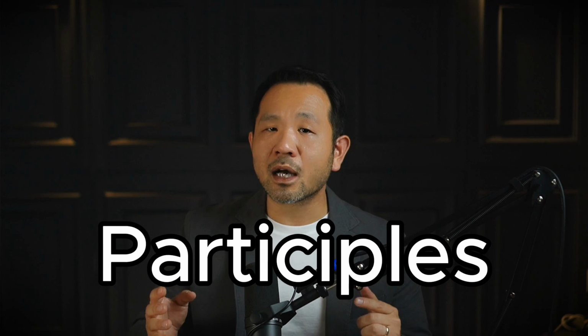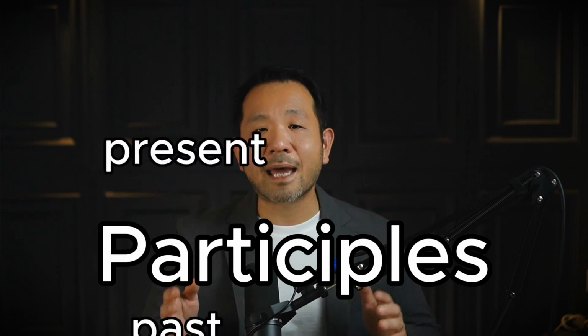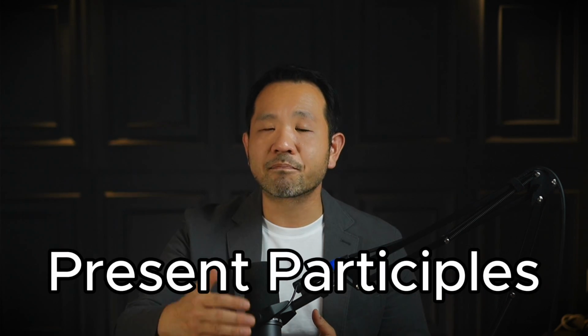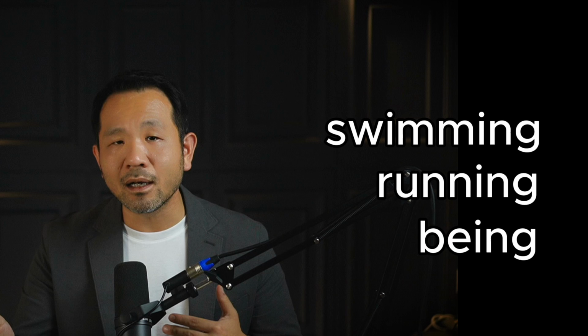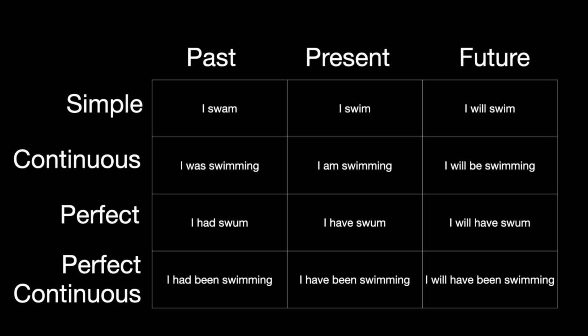Now participles come in 2 forms, present participles and past participles. Let's discuss the present participle first. The present participle follows the format "-ing." So words like swimming, running, or being are all present participles. But wait, we saw these -ing forms of verbs in continuous tenses, and this is true, but in that usage, we saw these present participles being preceded by "am" or "was," such as "am running" or "was running" in the formation of that proper tense structure.